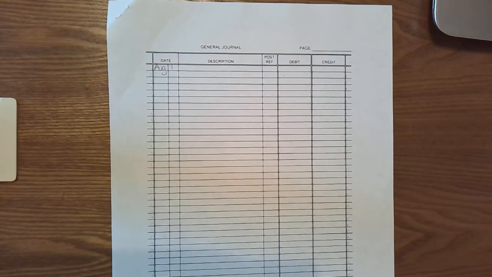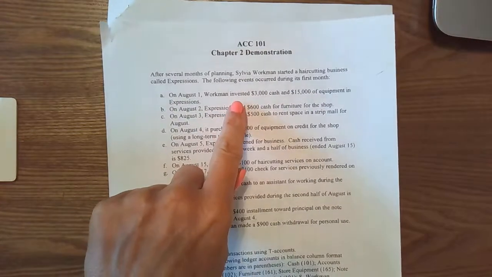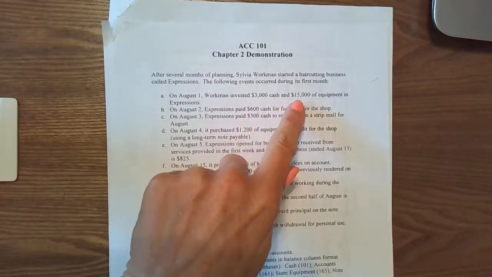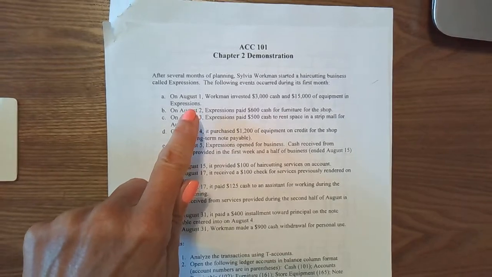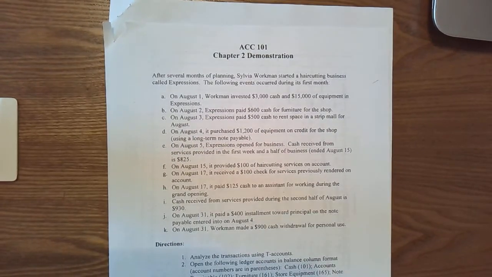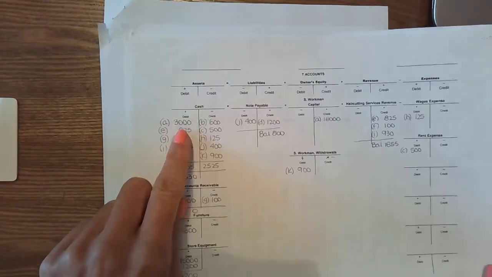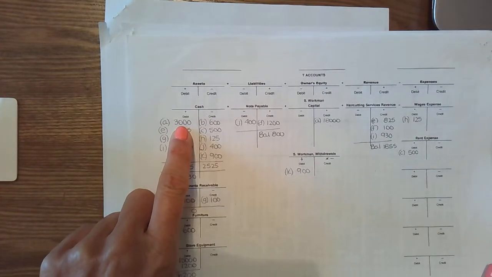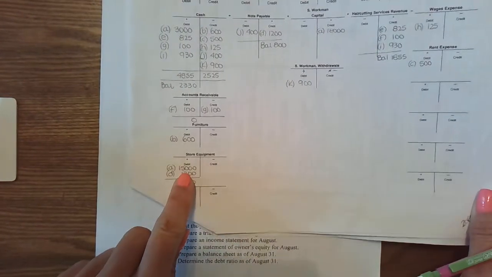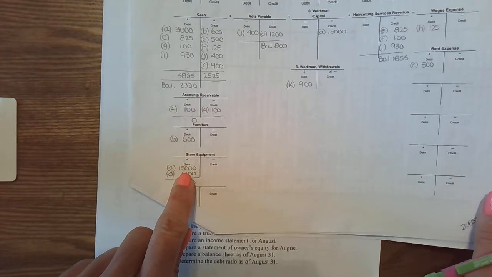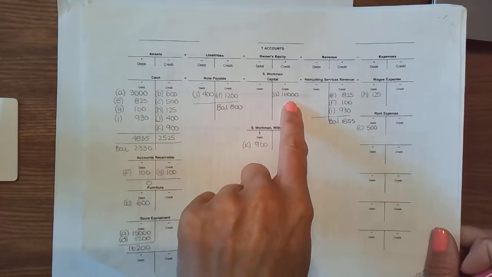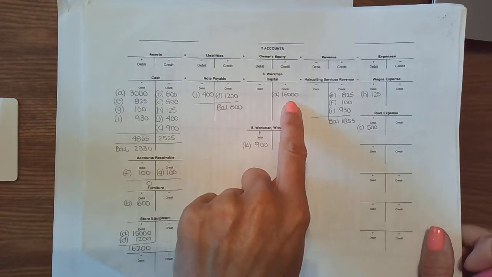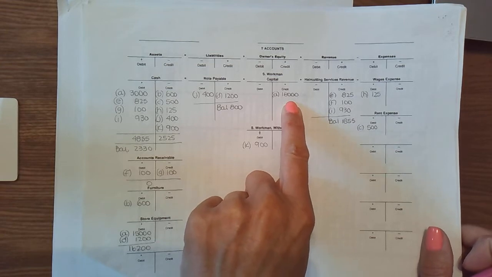Then what you're going to do next is look at the transaction. We're going to invest cash and equipment into the company. So let's look at what we did for letter A before. We added to our cash on the debit side. We added to our store equipment on the debit side. And then our investment was a credit to capital. We added to capital on the credit side.